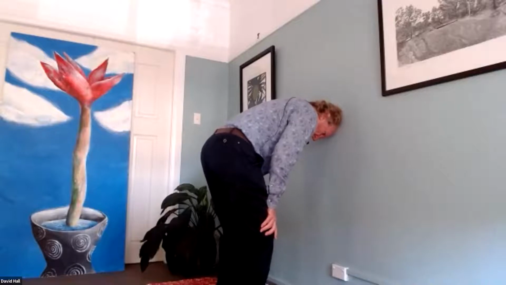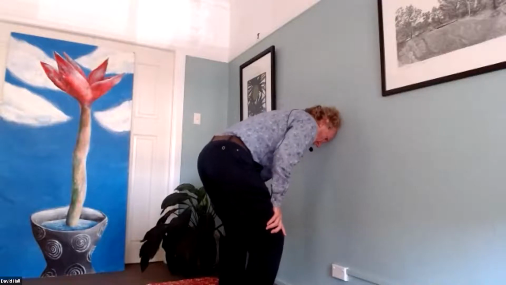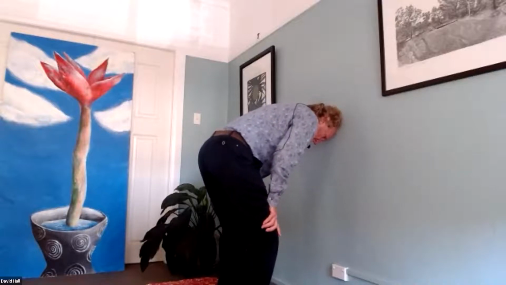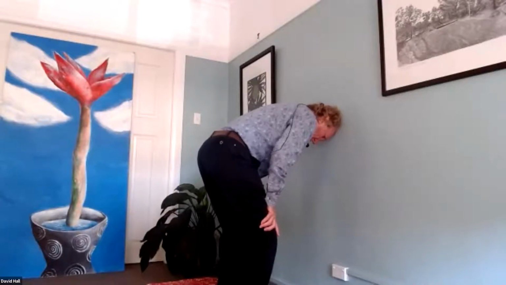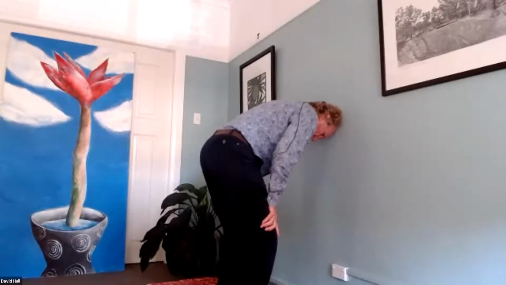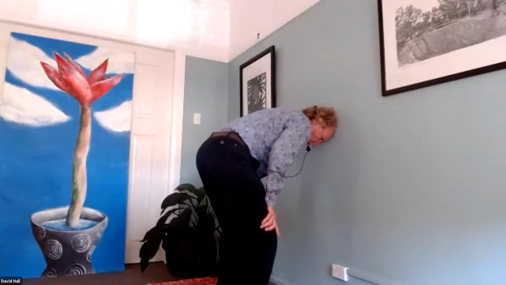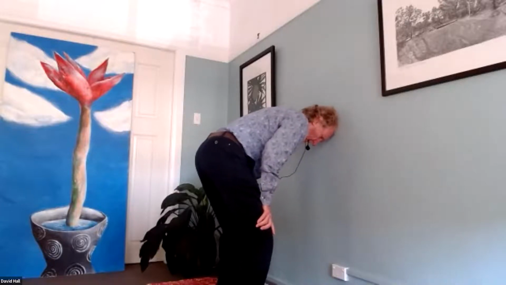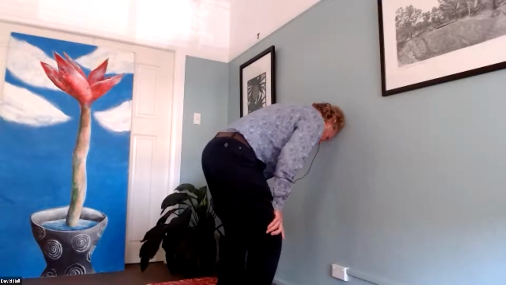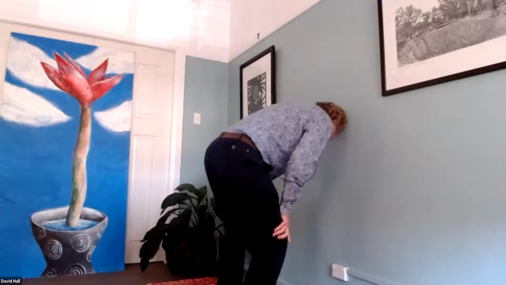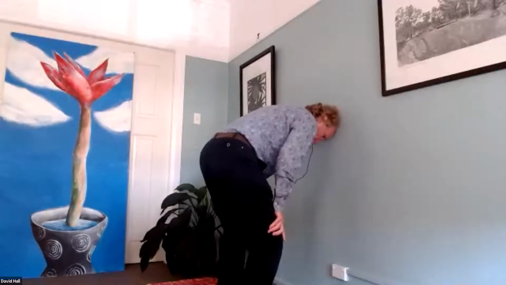But feel that moment where you're rolling over the parietal bones, the two bones at the side of your head, and you come to the bumpy bit that is the frontal bone, the forehead bone. And stay at the forehead bone, the bumpy bit, and roll side to side along that joint. Along the joint between the frontal bone and the two parietal bones.